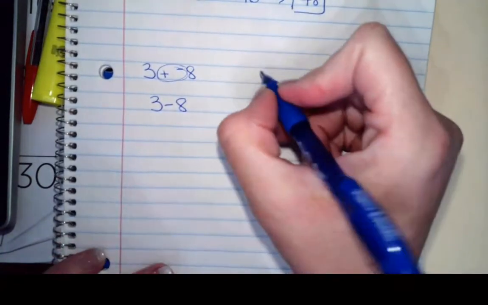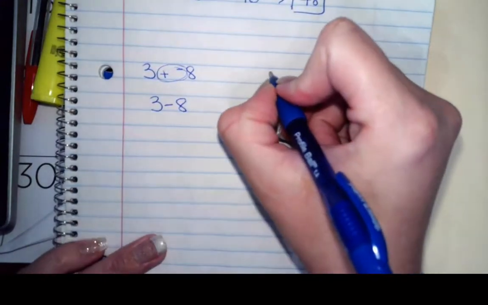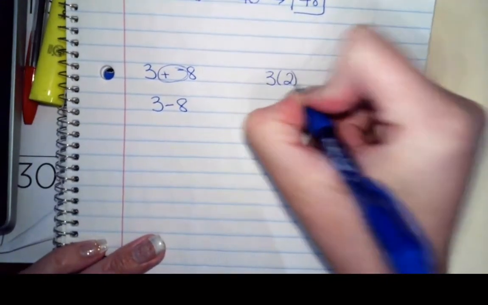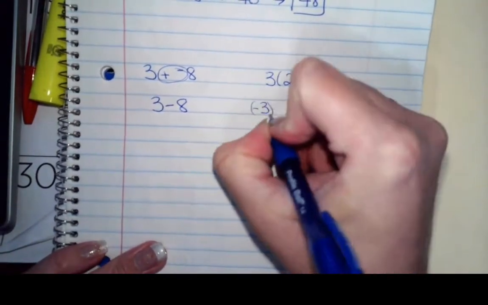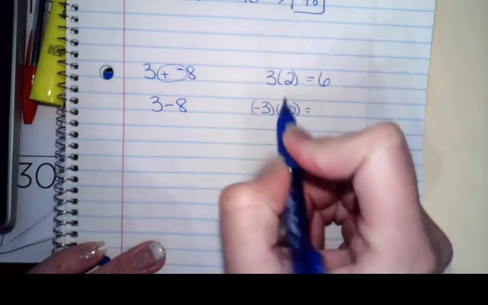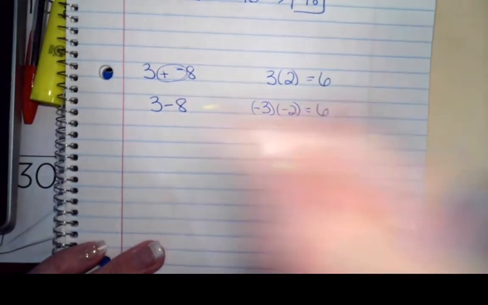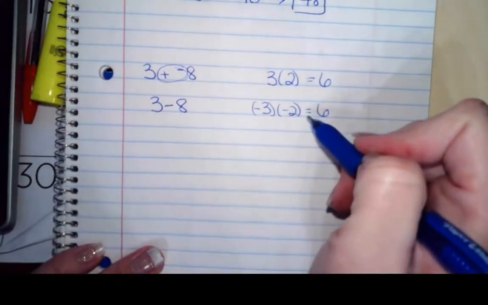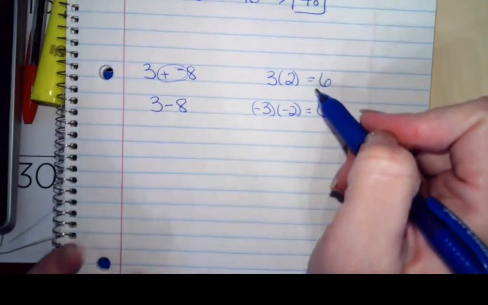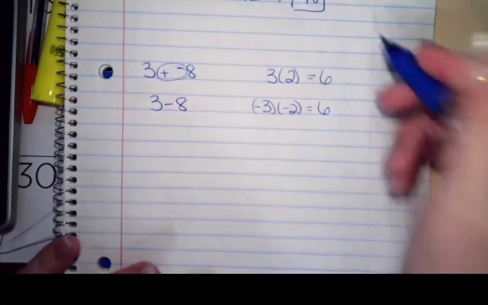If we are multiplying and we have the same signs, the answer will be positive. So for instance, a positive 3 times a positive 2 is positive 6. A negative 3 times a negative 2, my signs are the same, will give us a positive 6. If I'm multiplying or dividing and my signs are different, then it's going to be a negative answer.